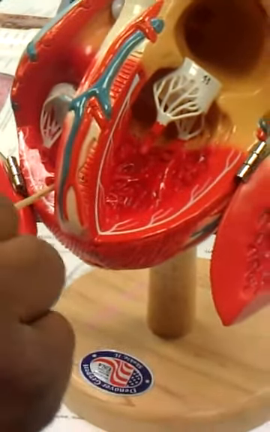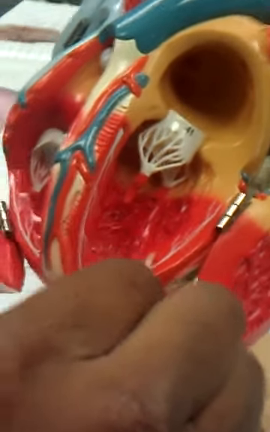And the layers of tissue. Endocardium just means the inside surface. Myocardium's the muscle. And then epicardium's the outside surface. It's time to dissect the sheep part.